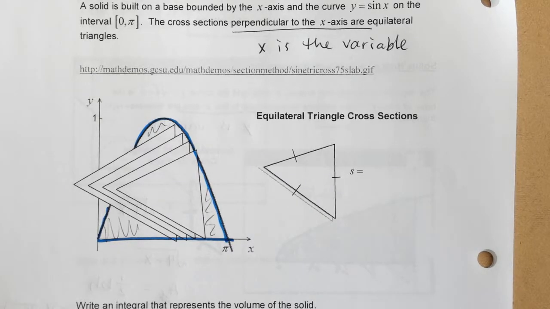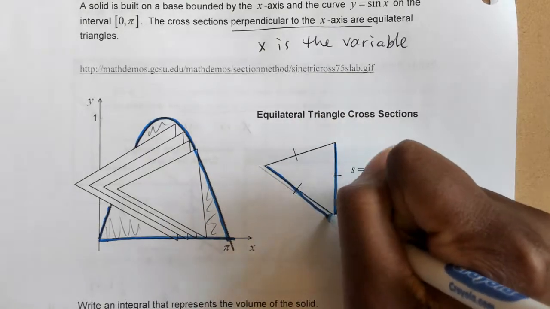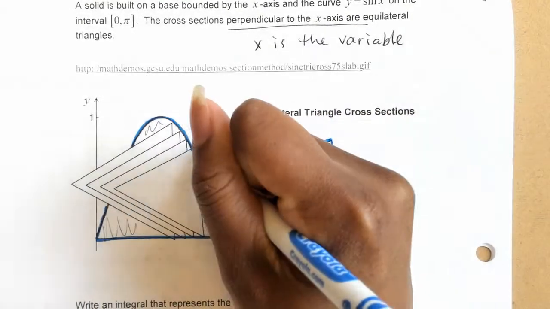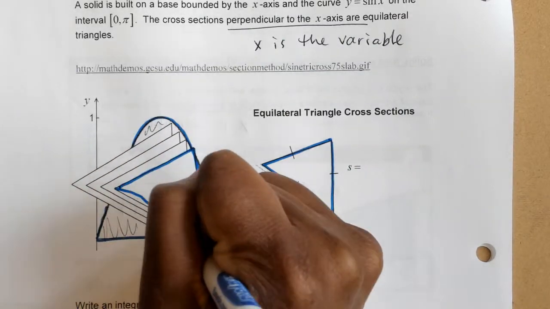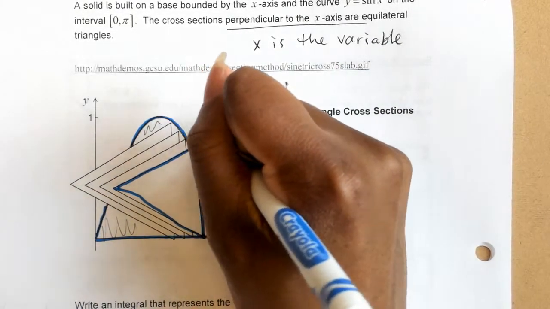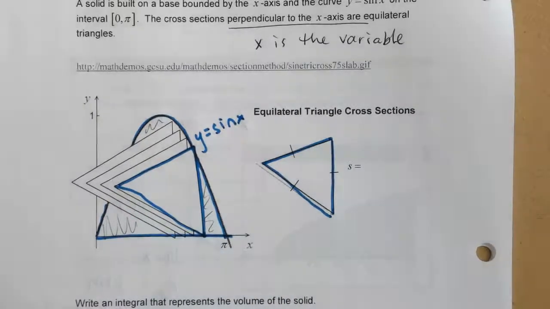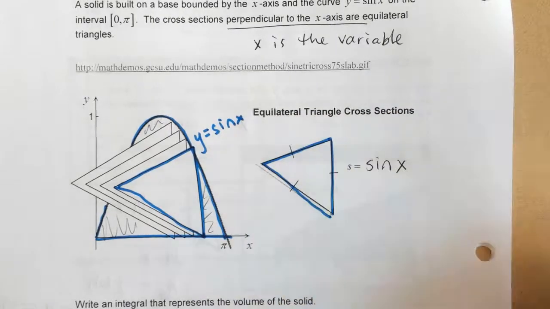So now looking at this problem, all these sides will be the same because we have an equilateral triangle. And if we look at our graph, one of those sides we can definitely say is the length from x to our graph, which is y equals sine x. So that means s is equal to sine x.